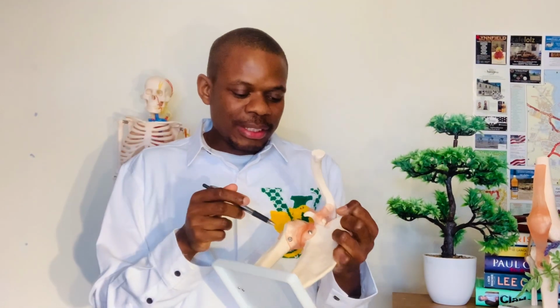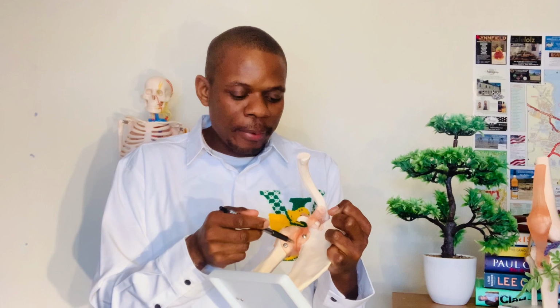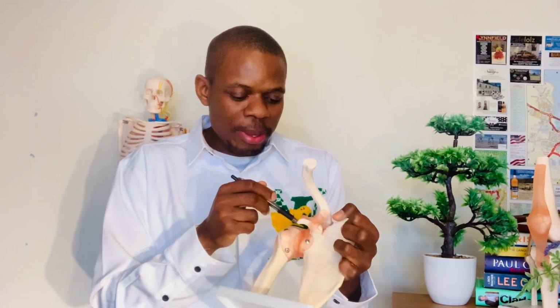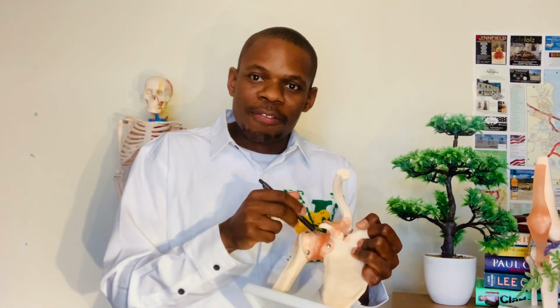Another feature of a synovial joint is the presence of a synovial membrane. The synovial membrane is a thin layer of membrane that covers the joint. You may not see it here because this is a model. This synovial membrane produces synovial fluid. The synovial fluid helps to lubricate the joint. Without the synovial fluid, we may find it difficult to move our shoulder. But with the presence of synovial fluid, we can easily move our shoulder without much friction.